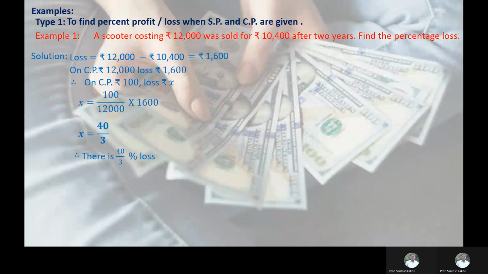How, if selling price and cost price, any one of them is given, you have to find the profit or loss in percent, isn't it? And these are very, very easy and basic examples you have to learn.